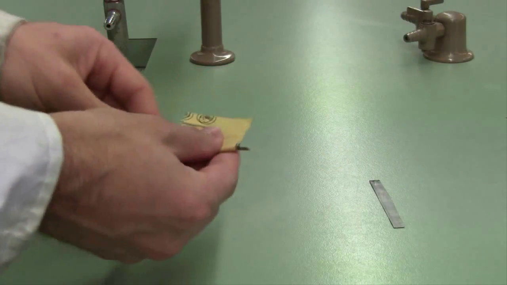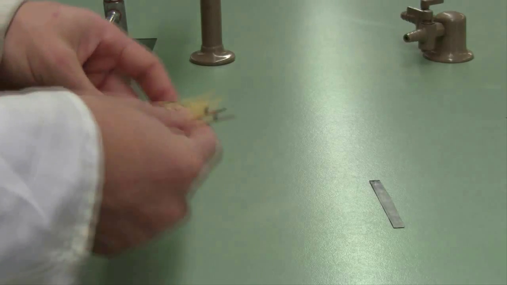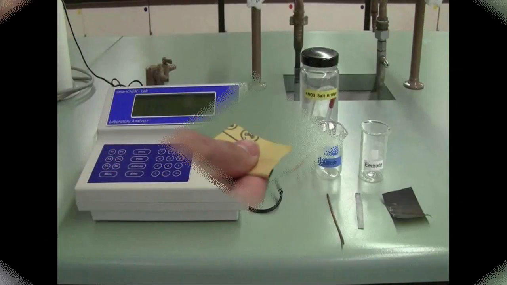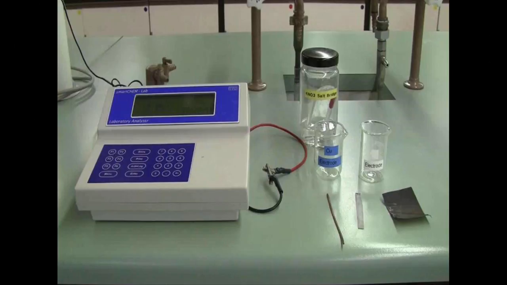In this experiment, one will be copper and the other will be either silver or an unknown metal, and give them a sand to expose a fresh metal surface. Once they're sanded, you can dip each of the two metals into their respective metal ion solutions. We then connect the metal electrodes to the instrument using the alligator clips available, and lastly we need to connect up the two half cell solutions. We do that using a salt bridge.